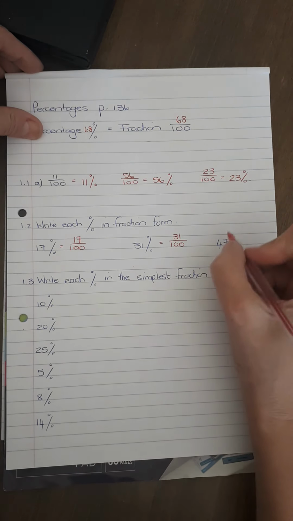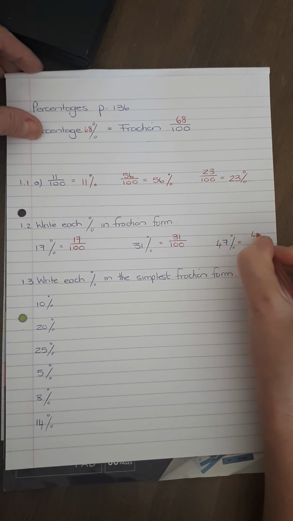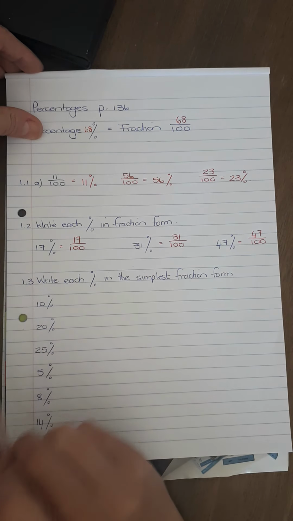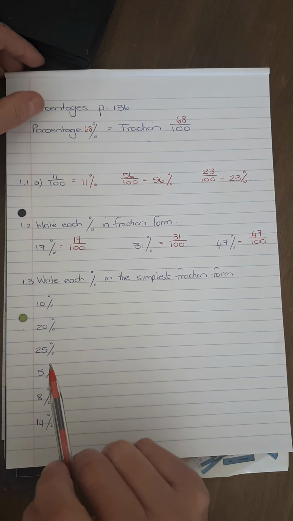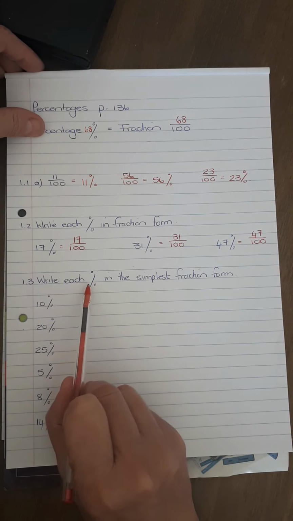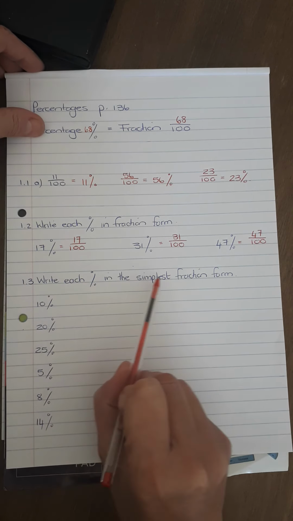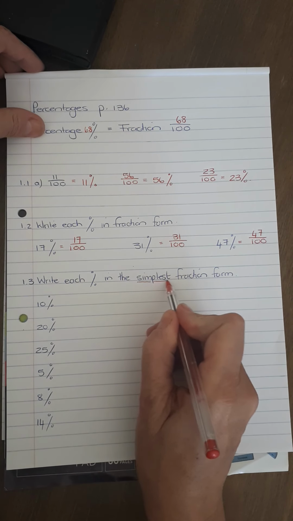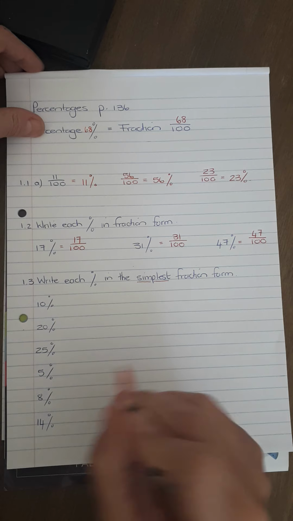The next one, 47%. 47 is also a prime number. So here I have 47 out of 100. That is in fraction form. Now, number 1.3 on page 136, they say, write each percentage in the simplest fraction form. The simplest, that means I need to simplify the fraction.